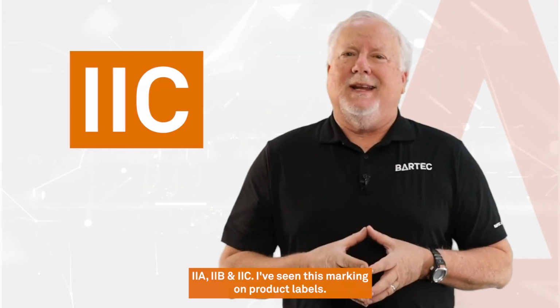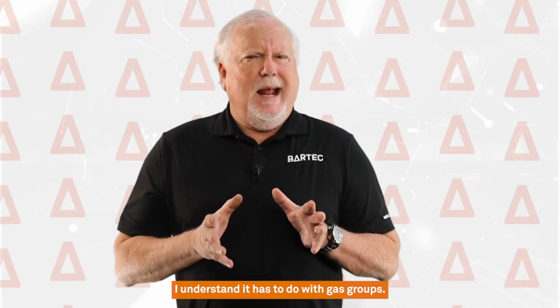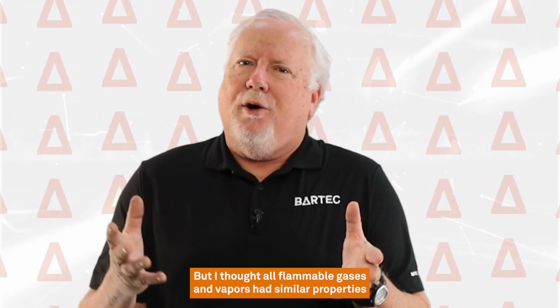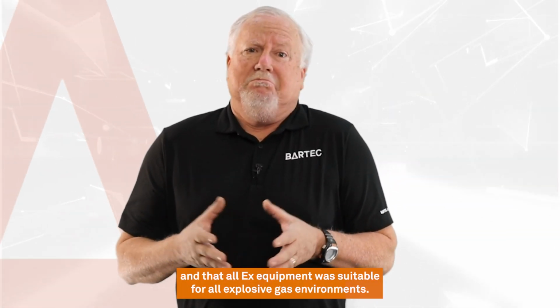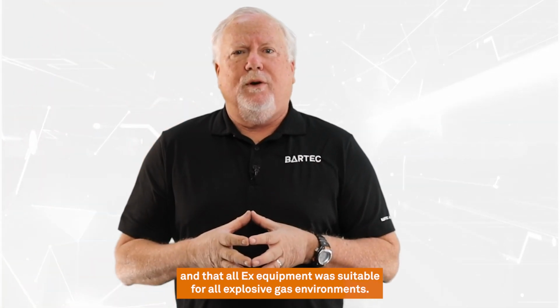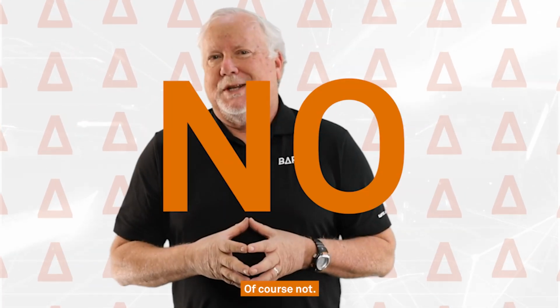2A, 2B, and 2C. I've seen this marking on product labels. I understand it has to do with gas groups, but I thought all flammable gases and vapors had similar properties and that all EX equipment was suitable for all explosive gas environments. Is that not correct? Of course not.